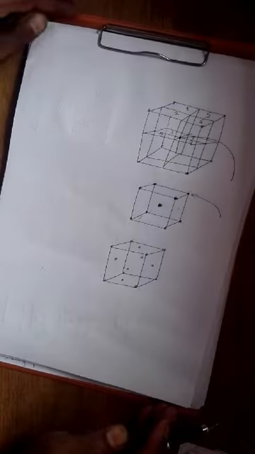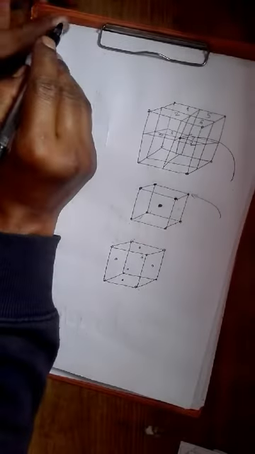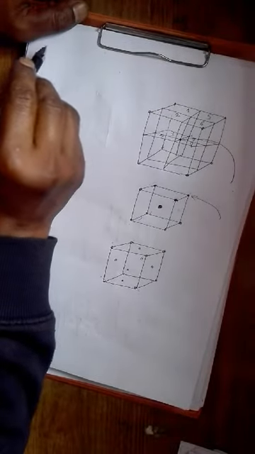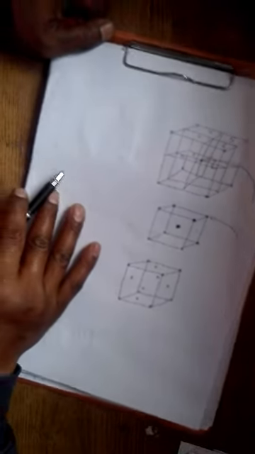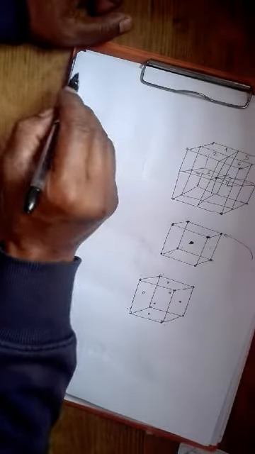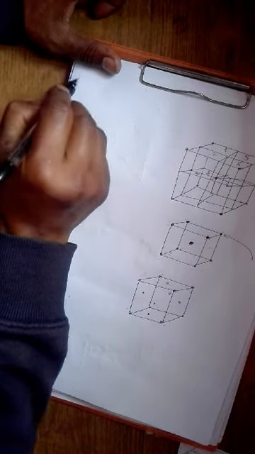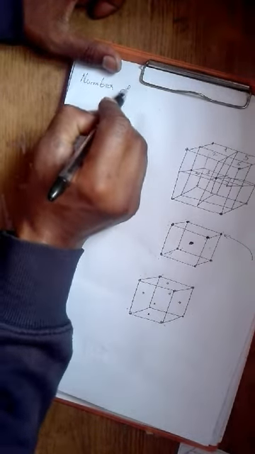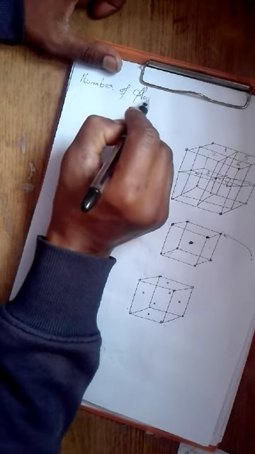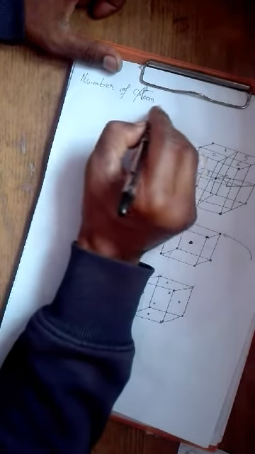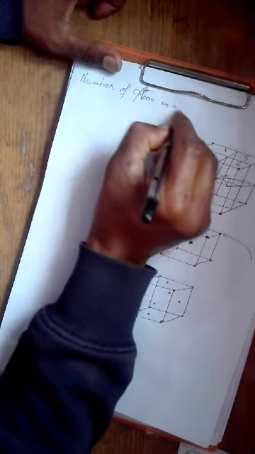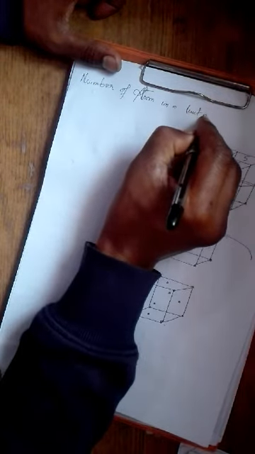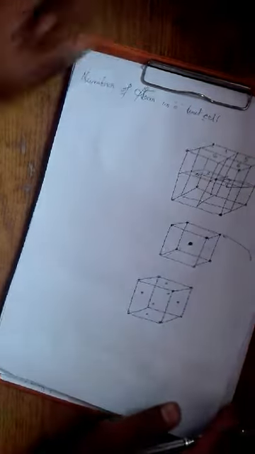Okay, I'm going to start now. The topic that we are going to discuss today is the number of atoms per unit cell, or you can say the number of atoms present in a unit cell. Please keep that in mind.